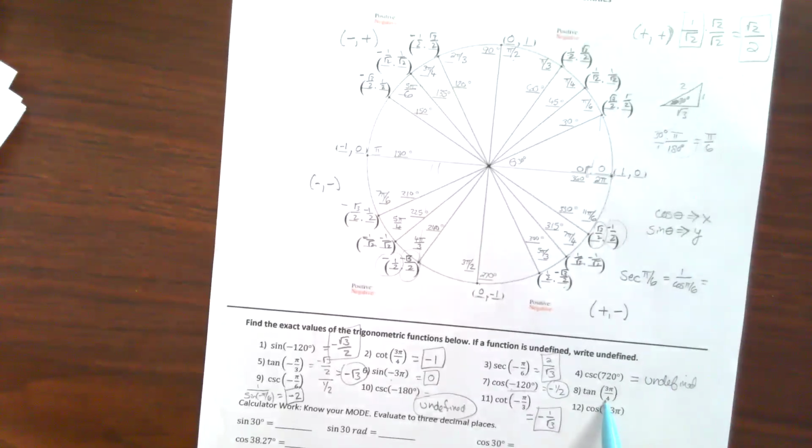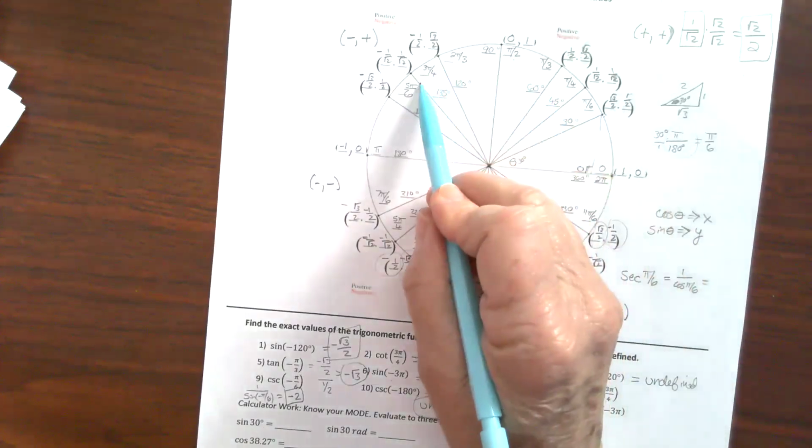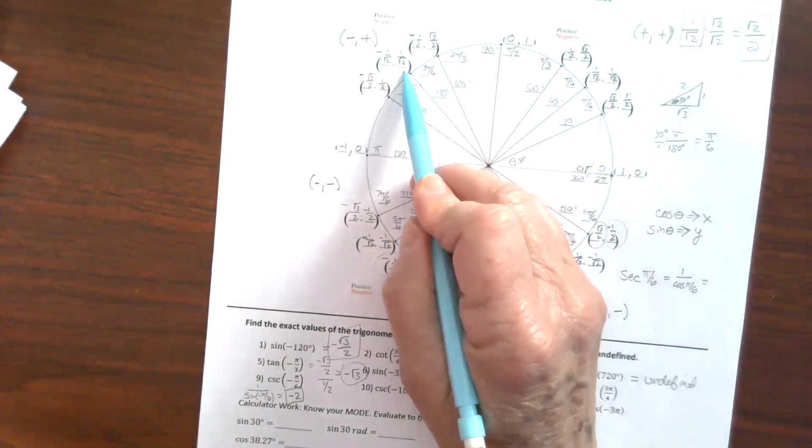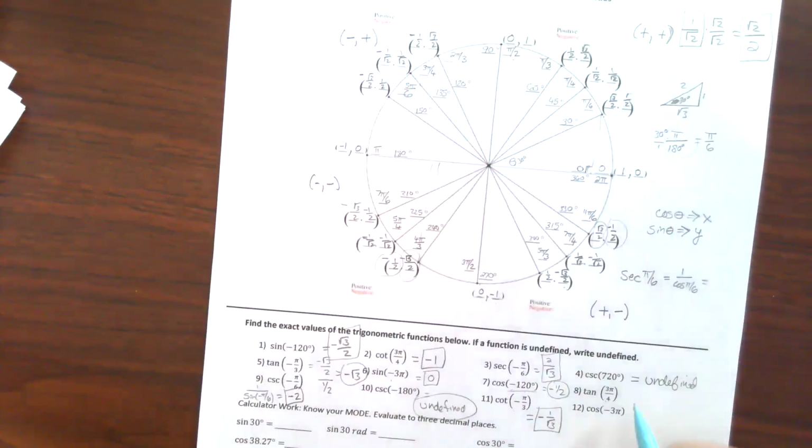The tangent of positive 3 pi over 4. 3 pi over 4 is here. The tangent is 1 over the square root of 2 divided by negative 1 over the square root of 2, which is going to give me a negative 1.